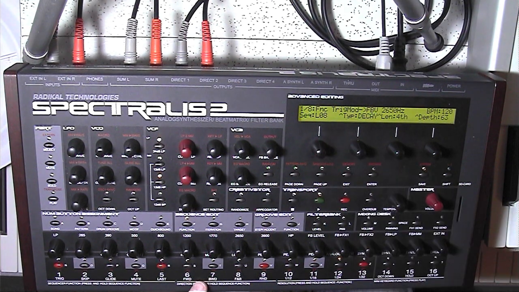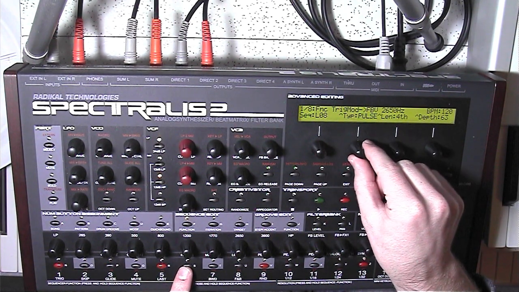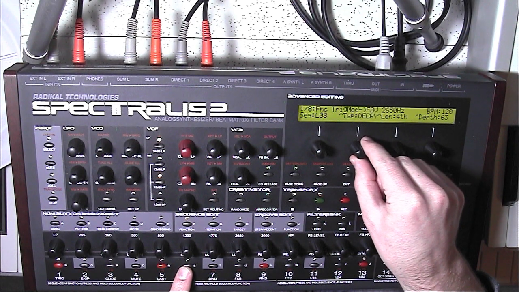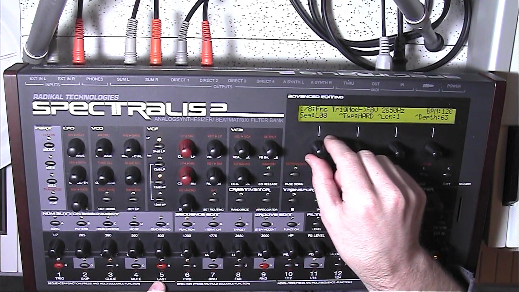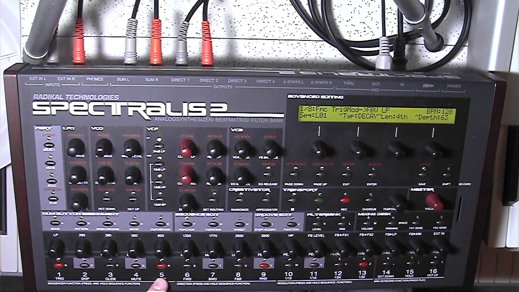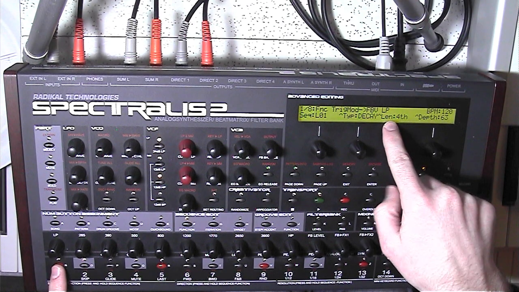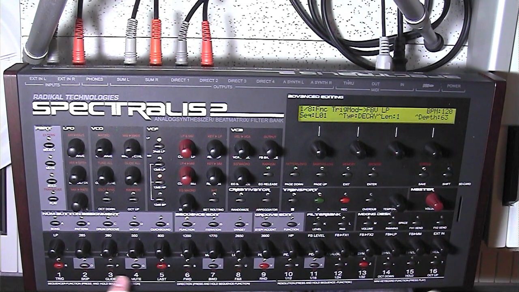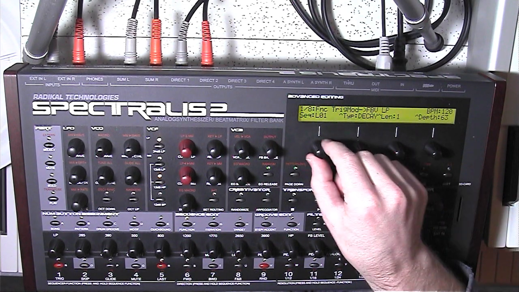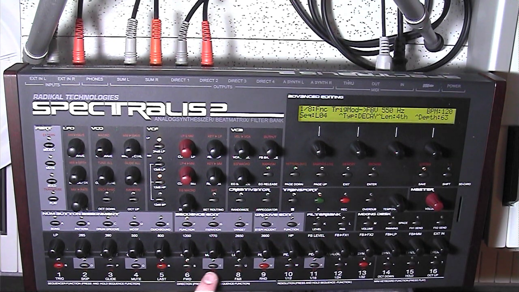Let's go to sequencer line 8, and let's use hard and a length of 1. Now let's go to sequencer line 1, which will be the low pass. We'll have those be a length of 1 and use decay. Go to sequencer line 4.